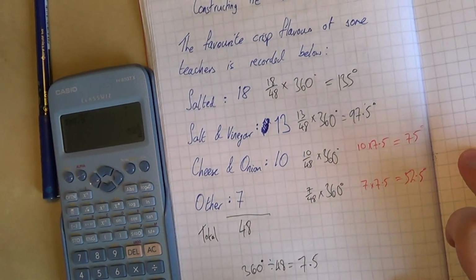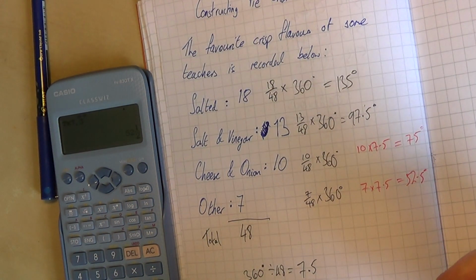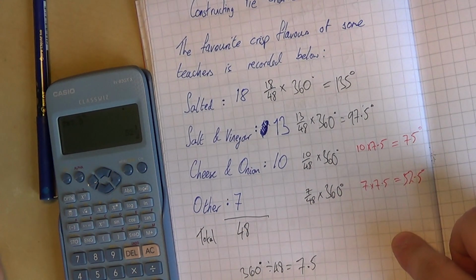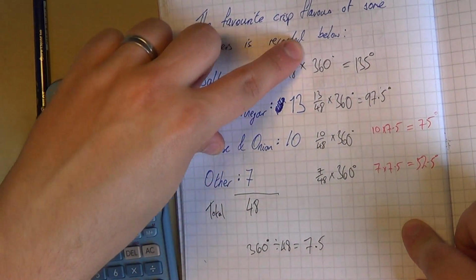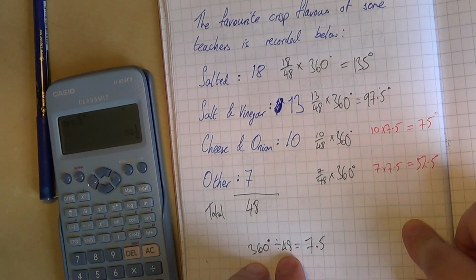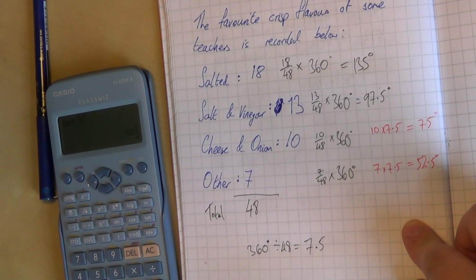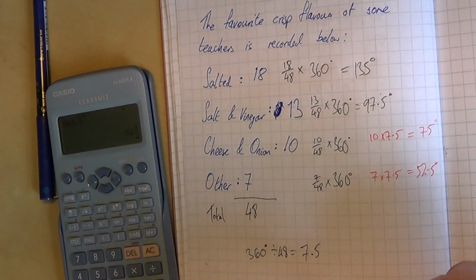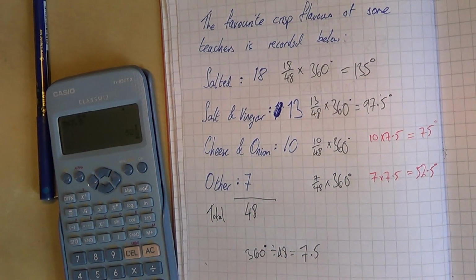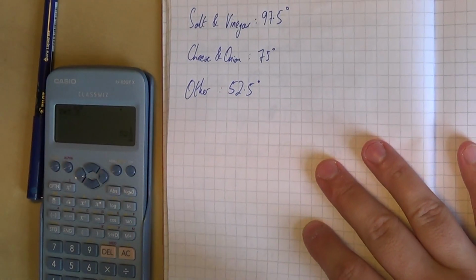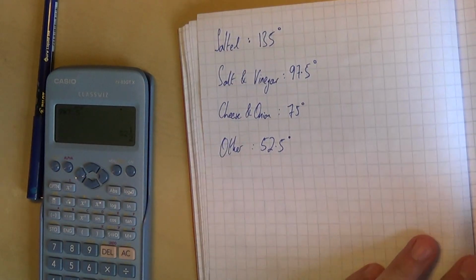Both methods get the same answer. They both have the same principle at heart. It's about sharing and fractioning and then multiplying back up. So you can think about the fraction of the total times the turn, or you can think about how much of the turn each person is worth and multiply that by how many people in each sector. So those are the values which you can work out in two different ways. Once you've got them, we need to draw it. So I've got the values copied across to make this easier.